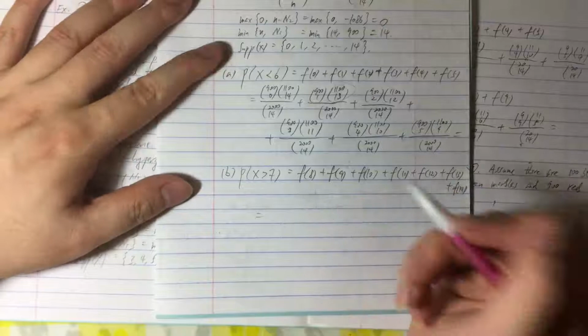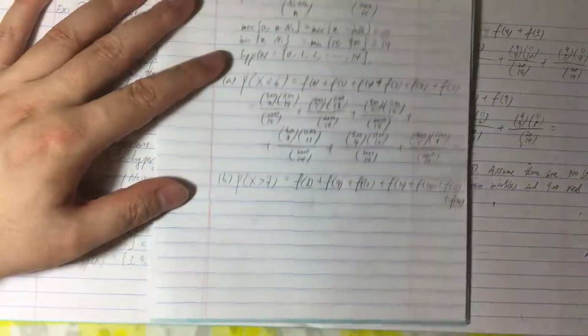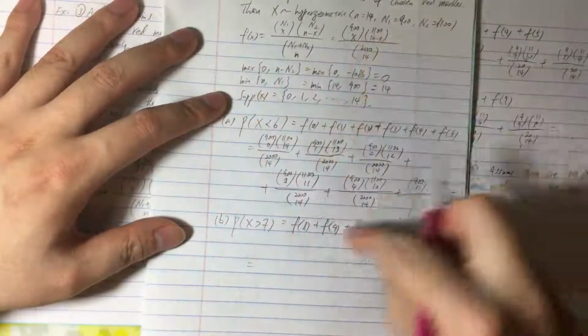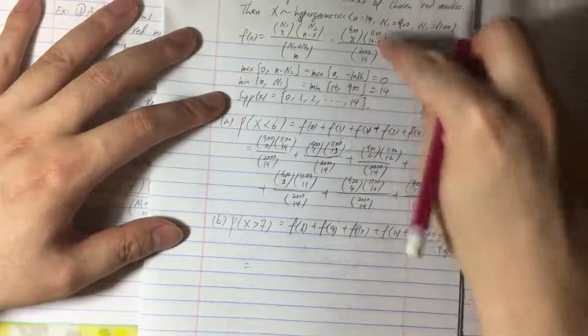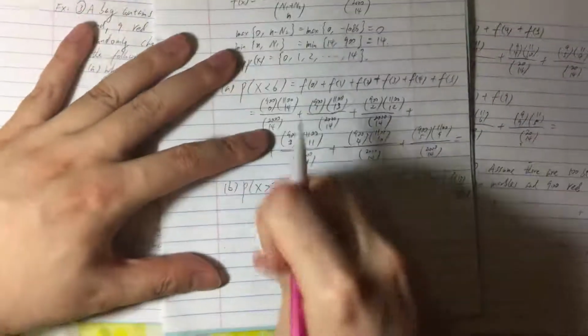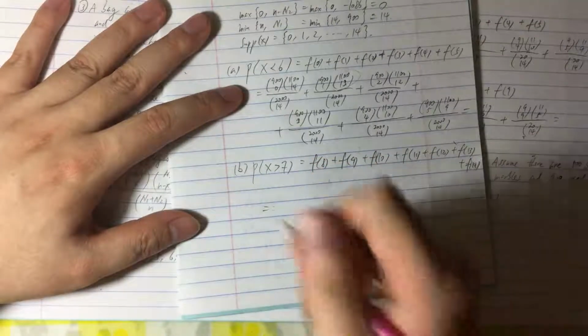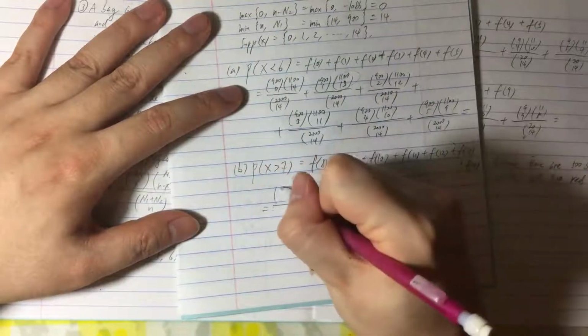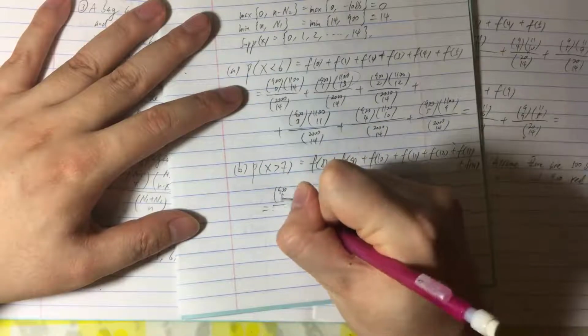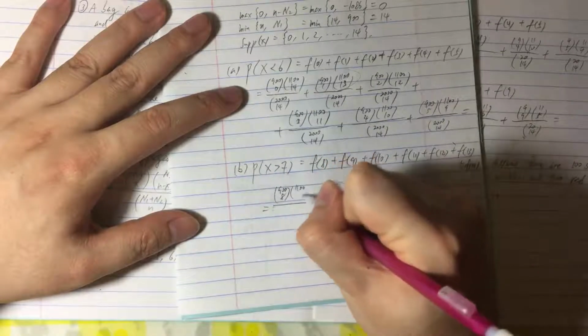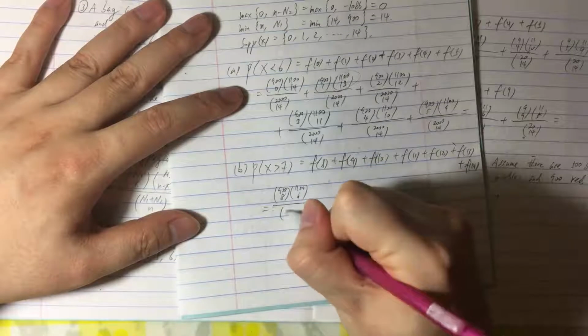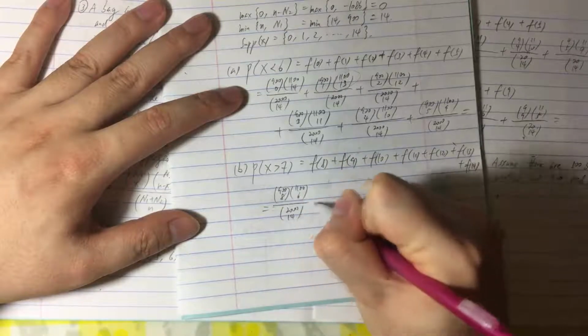Calculate each of them individually. F of 8, 9, 10, 11, 12, 13, 14. If we plug in 8, we have 900 choose 8, 1100 choose 6, over 2000 choose 14.